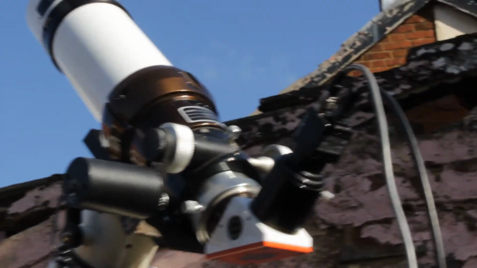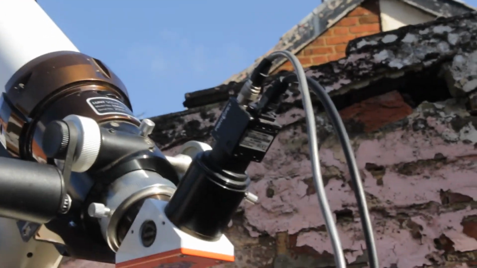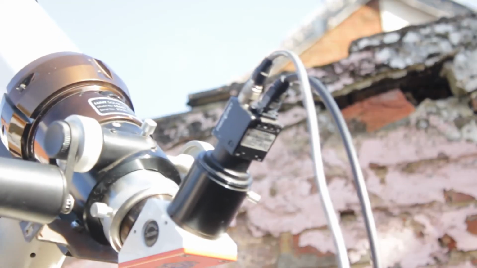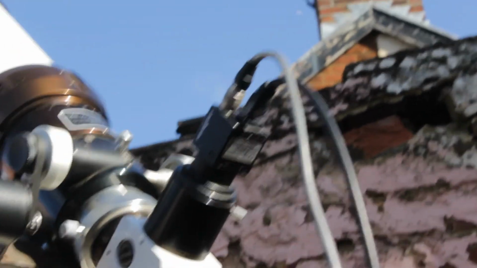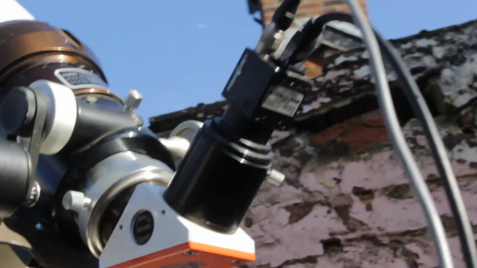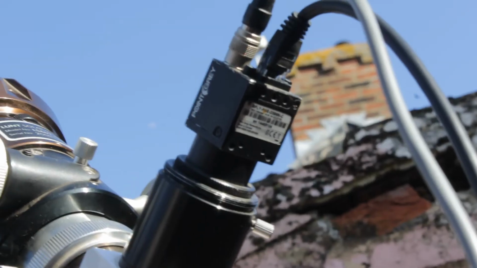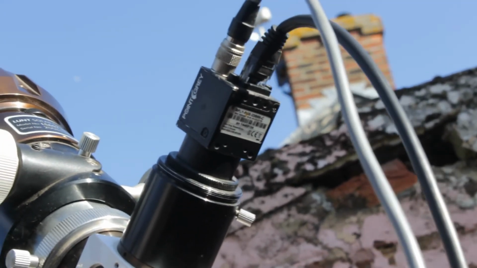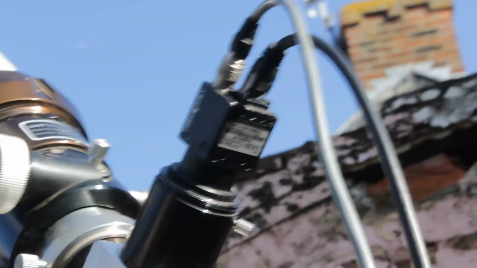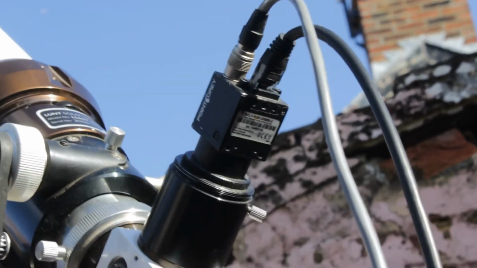We'll be using a Point Grey camera, which is, as you can see, that's the business end of it. So we'll stop it there and we'll go indoors and see what else we do.